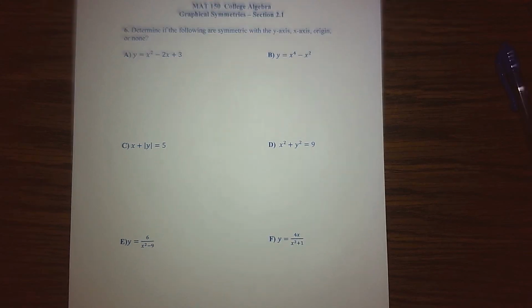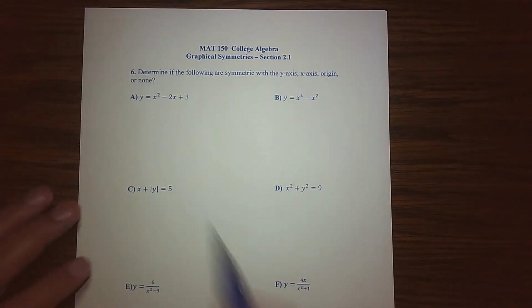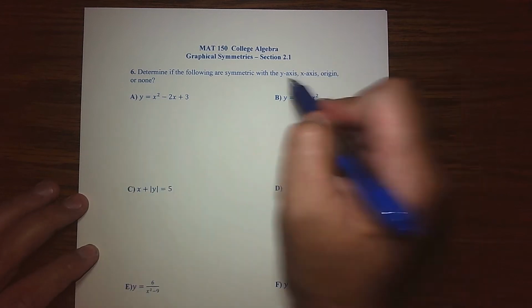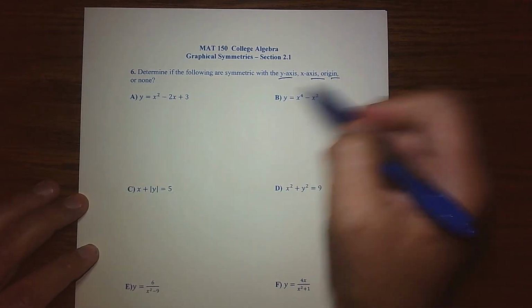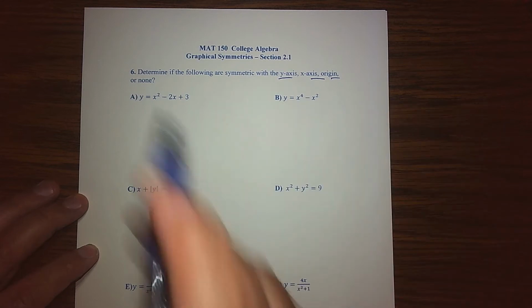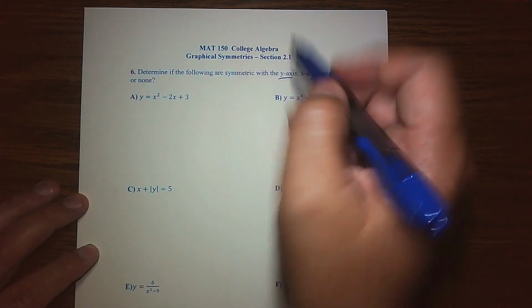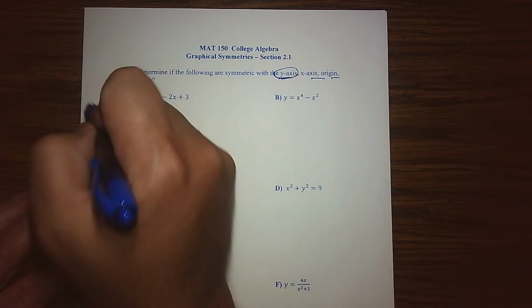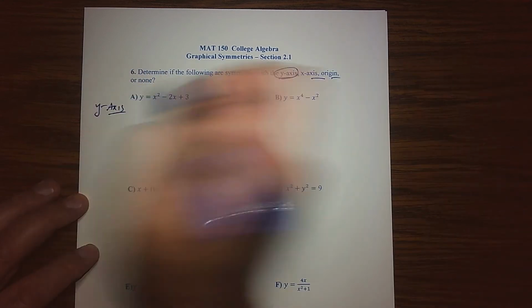Okay, so let's put what we learned into practice. I'm going to handle these one at a time for a couple of these, and then I'll put it all together. So first of all, let's say I want to try to prove symmetry about the y-axis for this first one.